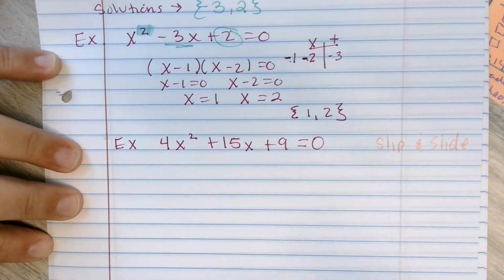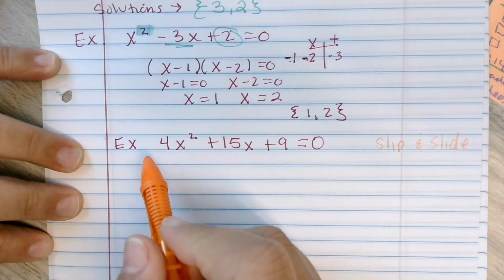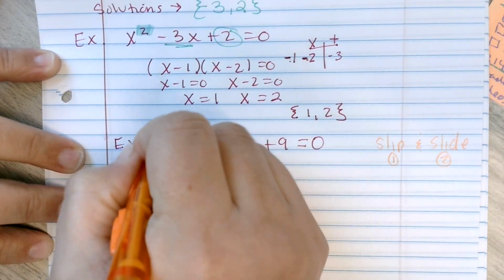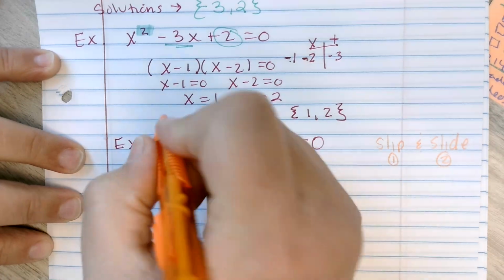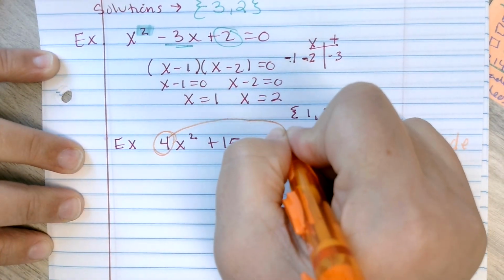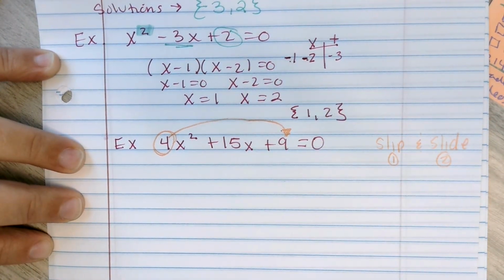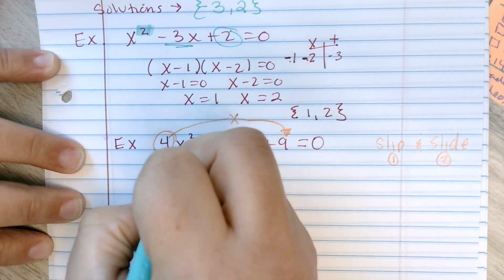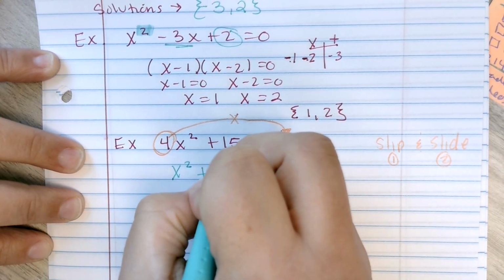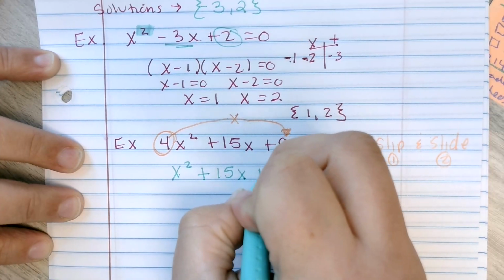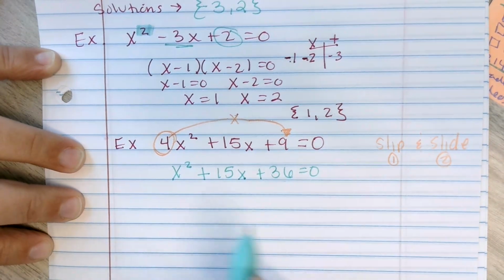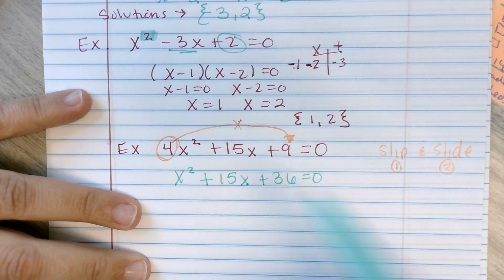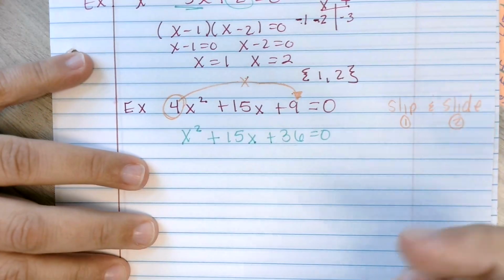I use 2 steps to help me remember how to manipulate this 4 right here. So the first step is a slip. I'm going to slip it back here to the end and multiply it times 9. So that's step 1. So when I rewrite this, I get x squared plus 15x plus 36 equals 0. So I manipulated it a little bit for a little while. I'll fix it in the next 2 steps.